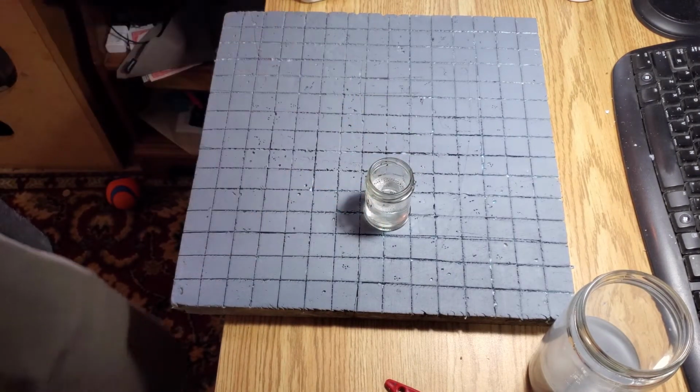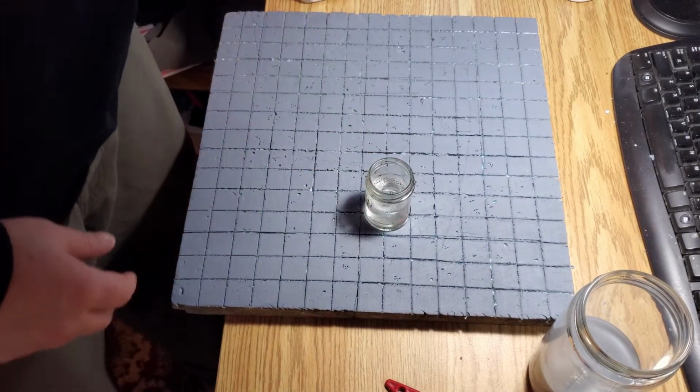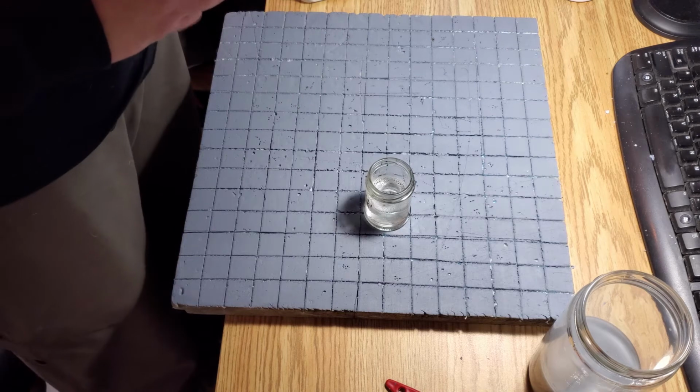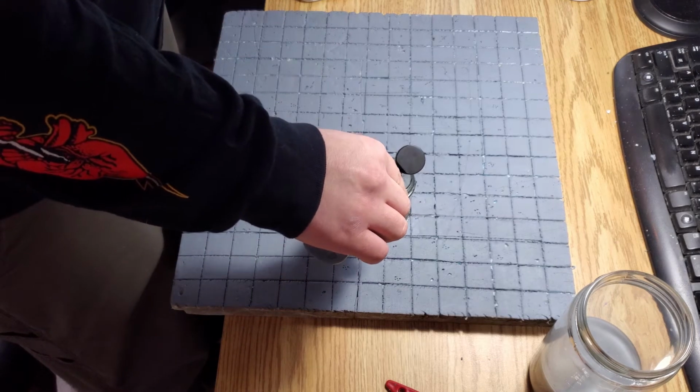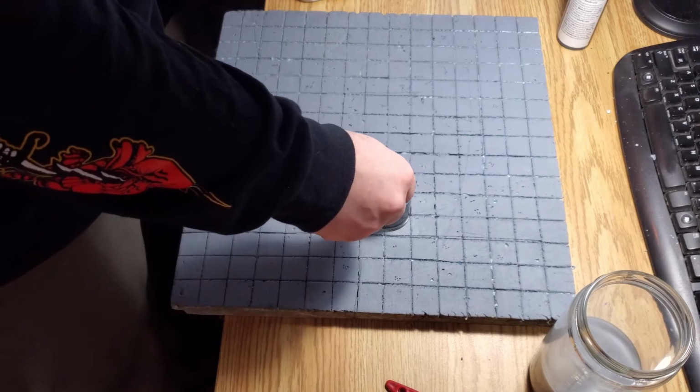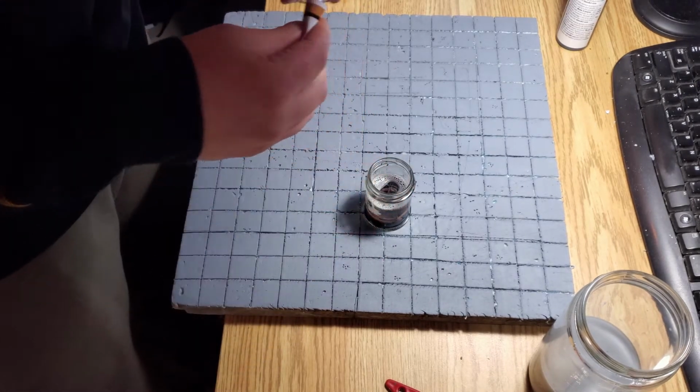Now that it's time to make the wash, I'm going to make it actually fairly watery because I want it to spread pretty thin and I want it to get deep into those cracks. So it's the same as always, just water with a little drop of dish soap and then a bunch of black and a little tiny bit of brown to mix up, and then just keep painting over it.